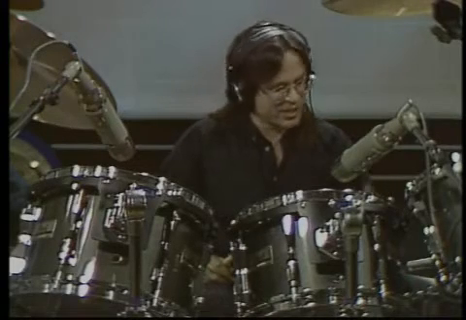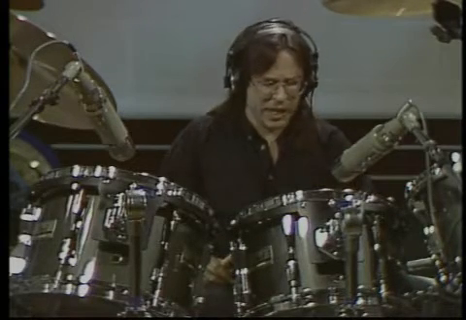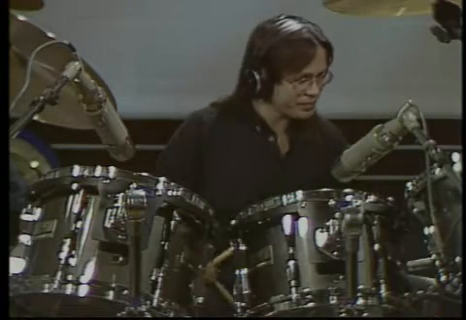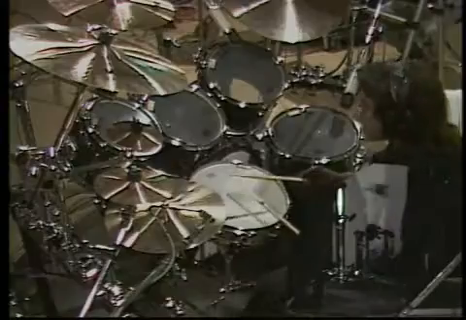Now you'll notice I'm not making the accents, the beats, even in dynamics with the left hand, because I want the 2 and 4 to land real nice, sounding like this again.